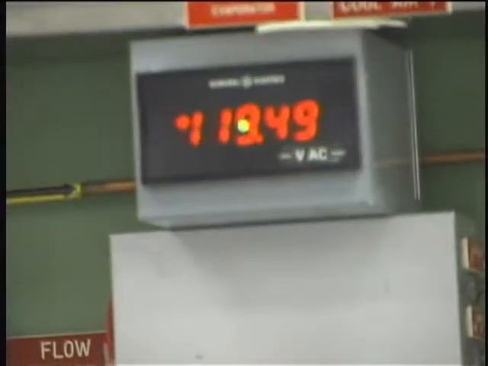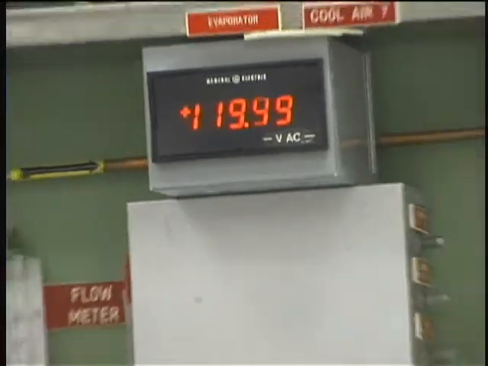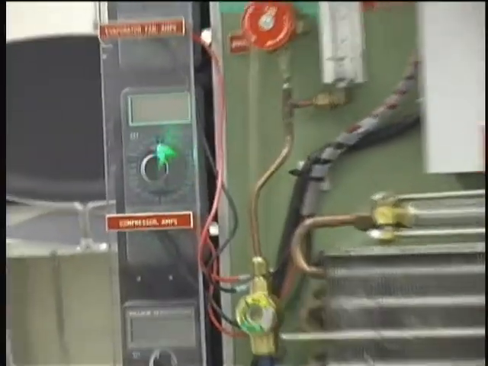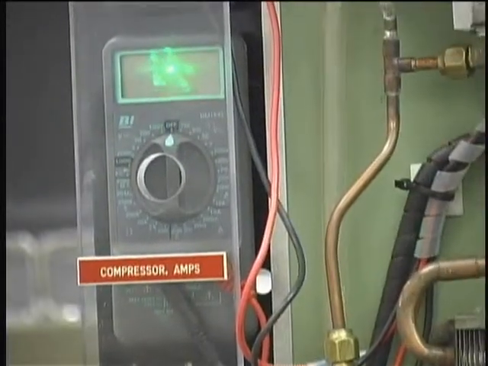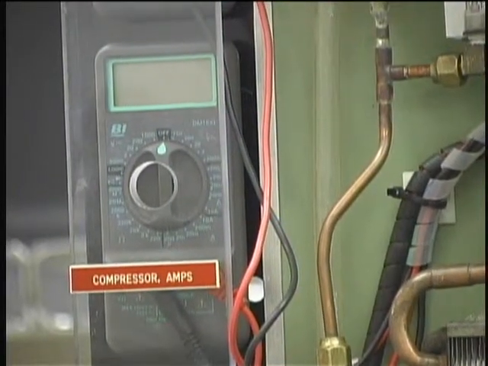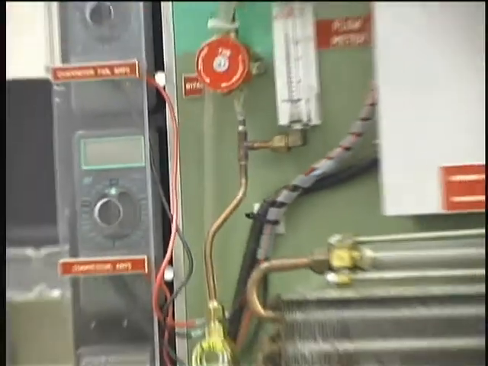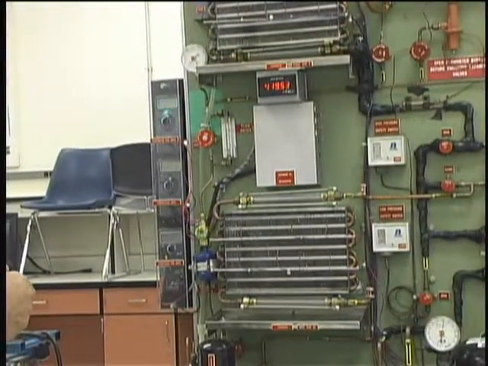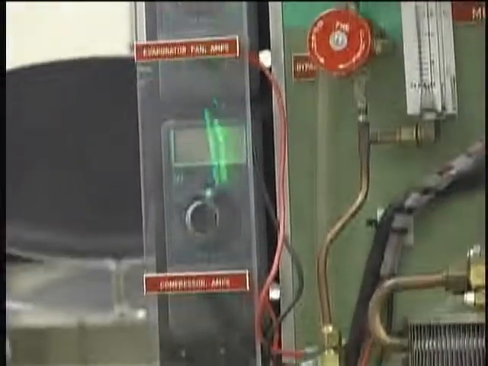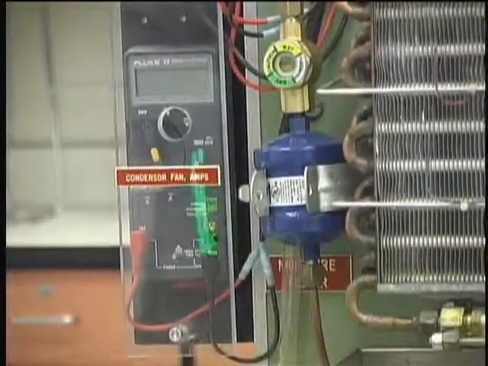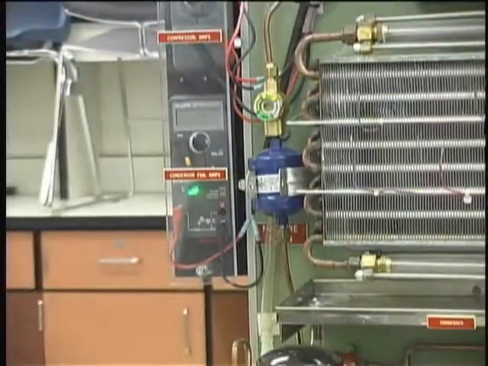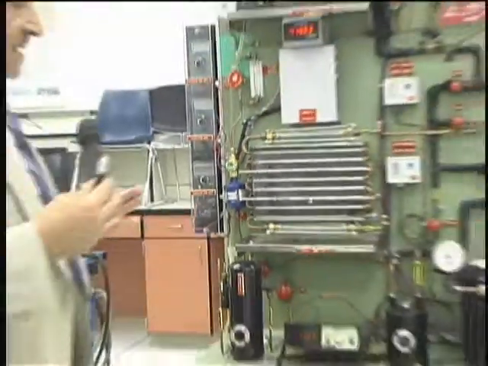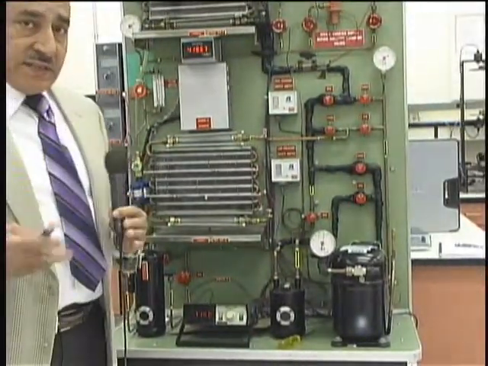So the voltage and the currents, this is a voltmeter, 119.47 volts. And the current that goes into the compressor is measured by an ammeter here, in amps. If you multiply the amps that you'll see when we turn on the cycle times the voltage, that gives you the power. Also, we measure the current that goes to the fans from here and here. These are the 2 fans that we have. This is the evaporator fan, and this is the condenser fan. So that's the first set of instruments.